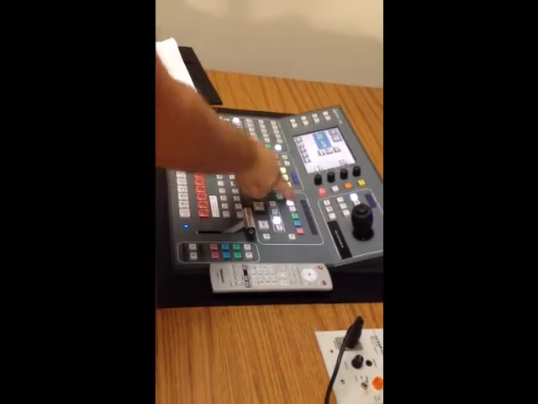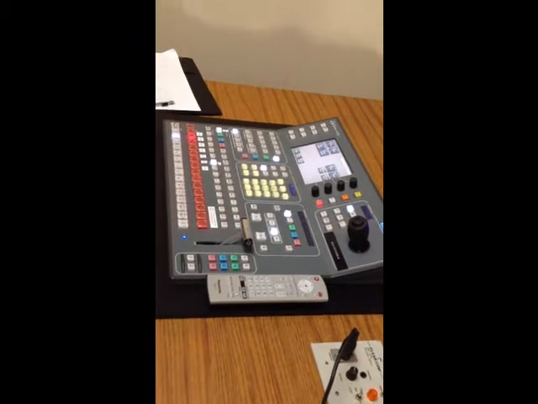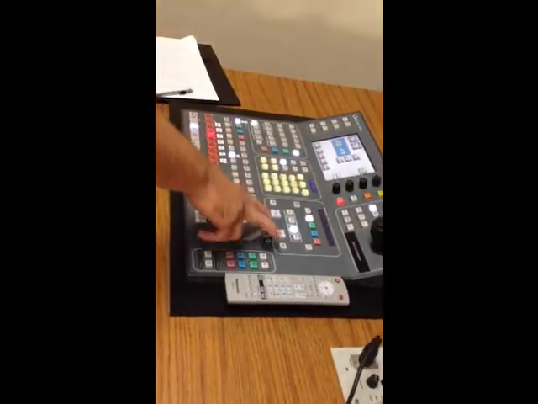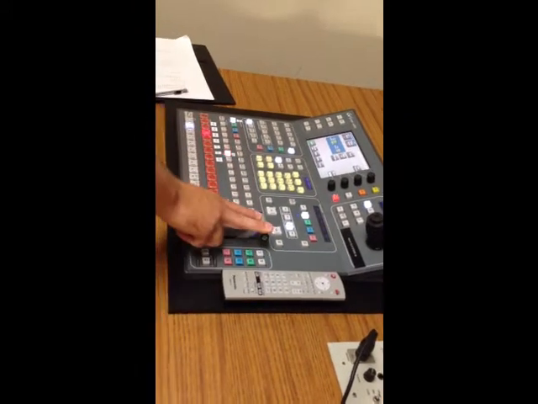And then how do you lose the graphic when you're done with it? If you want to get rid of it entirely, you just hit background. So you can be like, oh, we're on camera 3, I want a graphic with it, I hit key 1, it automatically matches it, bring it in, take it out, nice simple stuff.